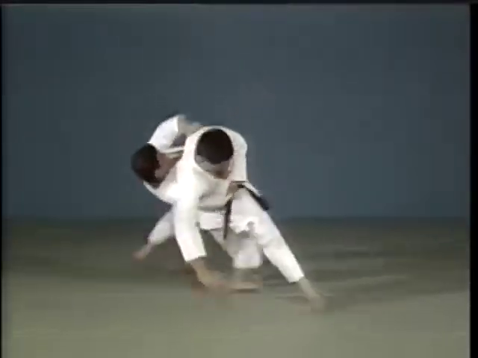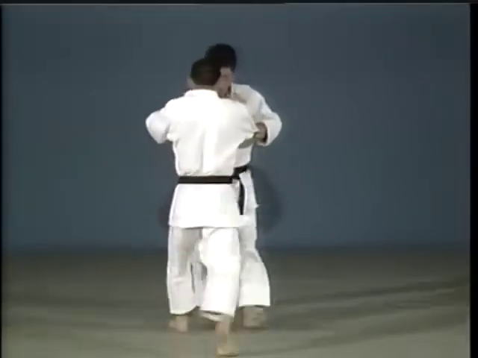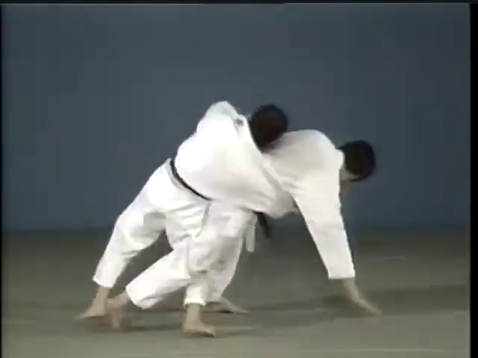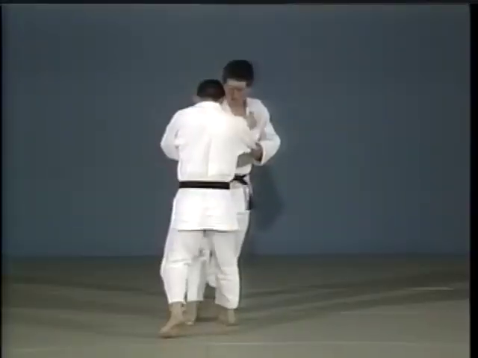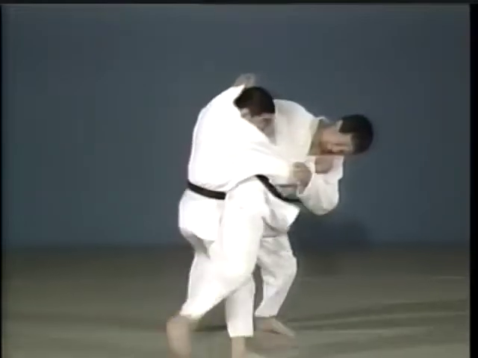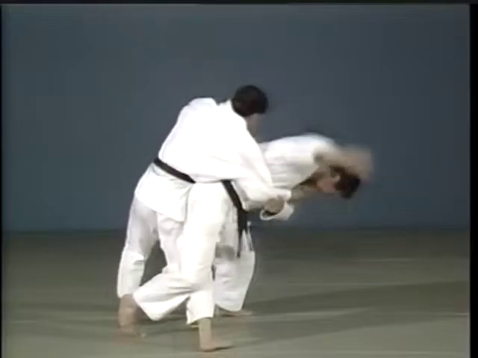From an O-soto-gari, you lean on your opponent and throw him, wrapping him outwards. The final technique used is soto-makikomi, but as it follows O-soto-gari, the throw is called O-soto-makikomi.